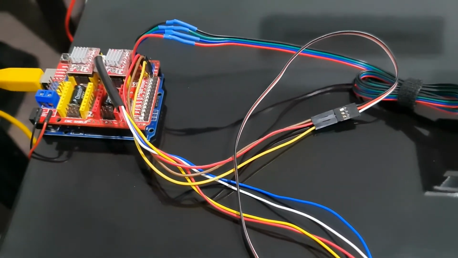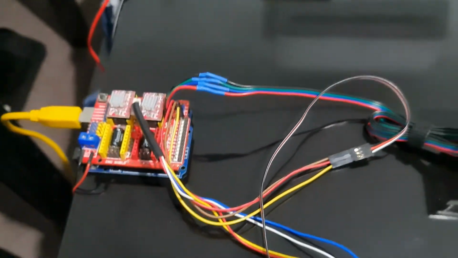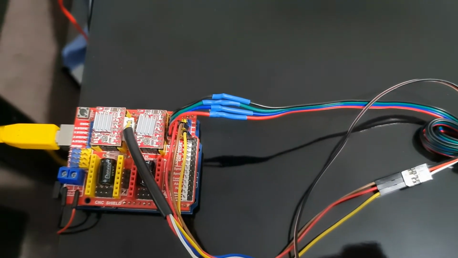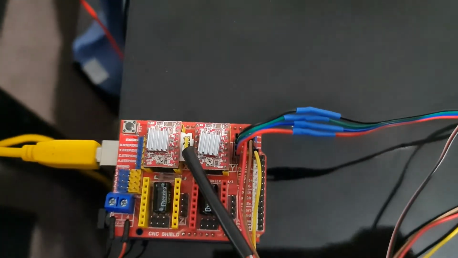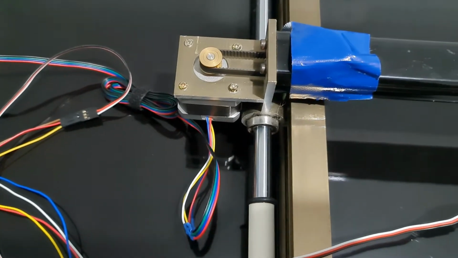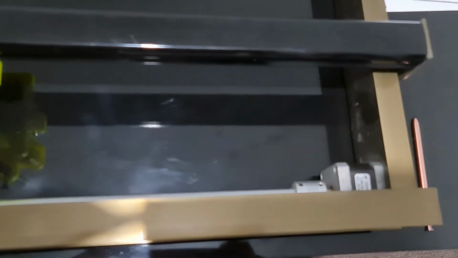This is a CNC shield which sits on top of an Arduino Uno. It houses the two A4988 motor drivers, the servo motor connections, and the stepper motor connections. As we can see, that's the x-axis and that's the y-axis. This over here is the y-axis stepper motor, and this is the x-axis stepper motor.